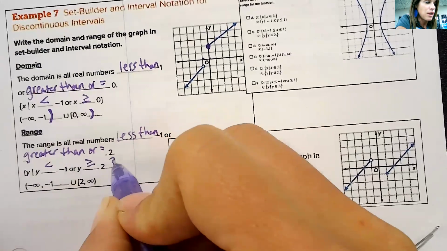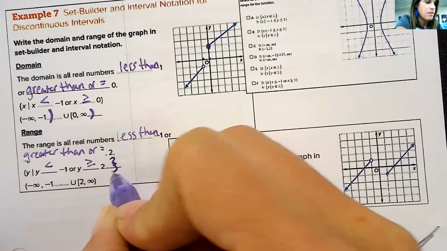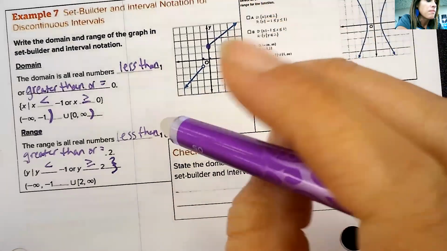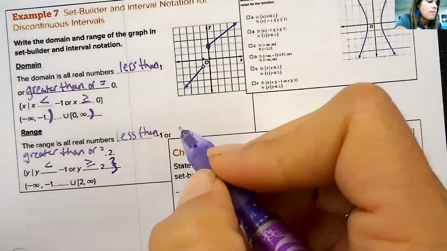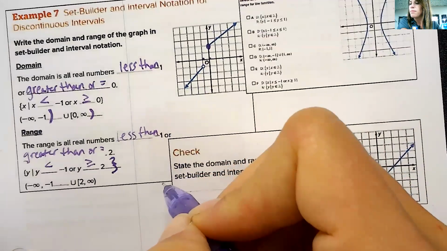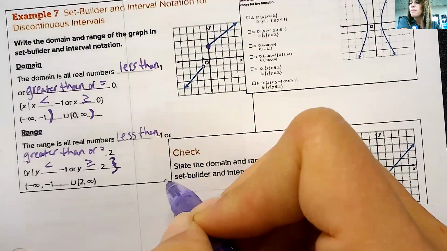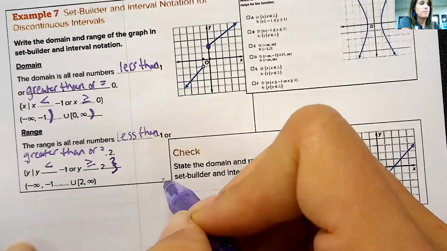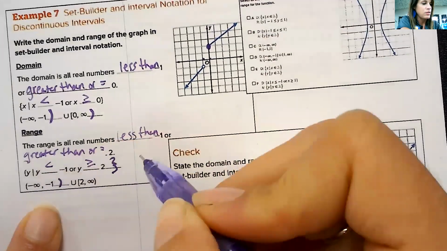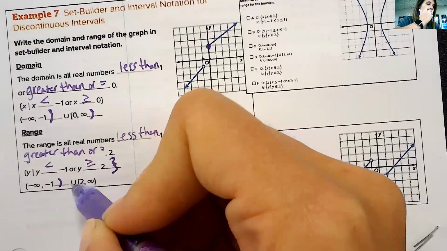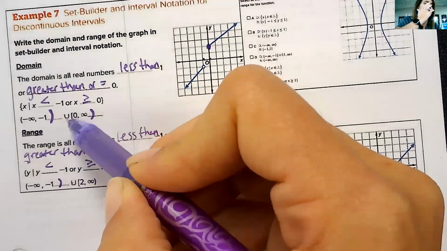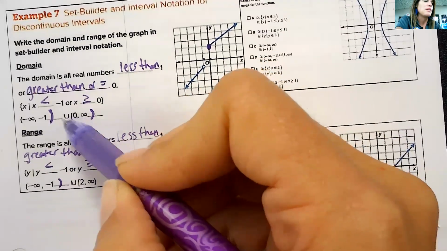Let me get the squiggly brackets on there to end it. And then here we have parentheses, it doesn't include it. Also joined with 2. Okay, so notice they use this little u that's just showing that that's joined together. There's 2 different ones.